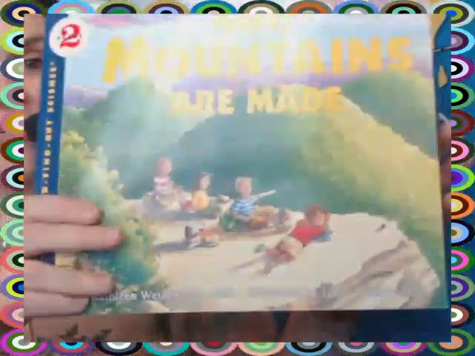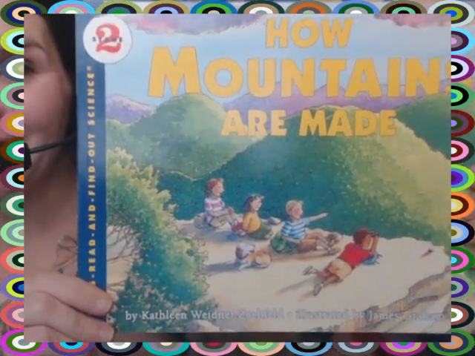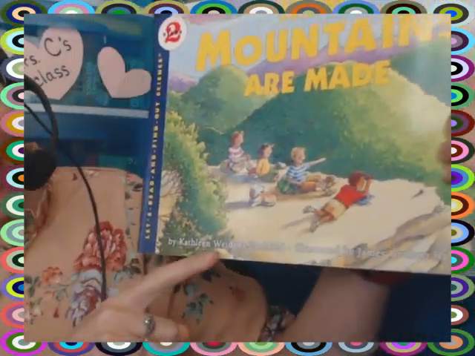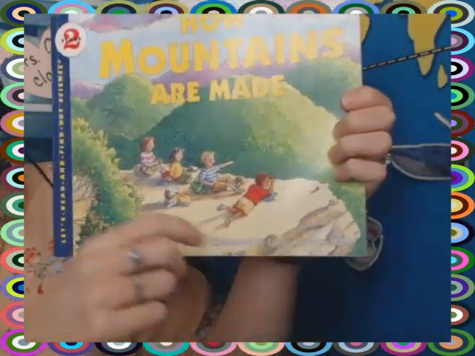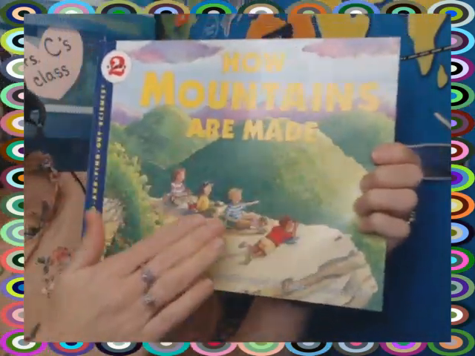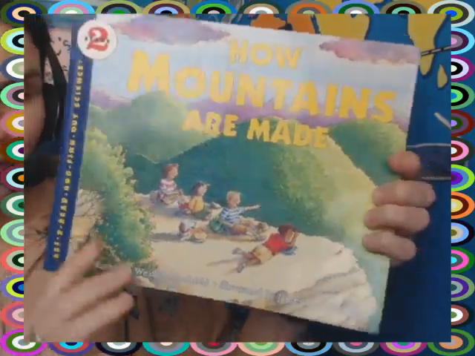Today, I'll be reading a book titled How Mountains Are Made. Our author is Kathleen Widener Zofield, and our illustrator is James Graham Hale. So he drew these beautiful pictures, and she wrote all of the words in today's book.